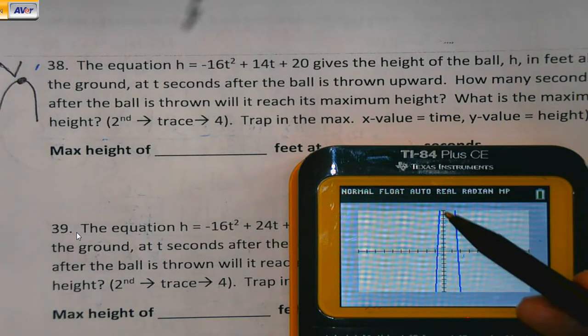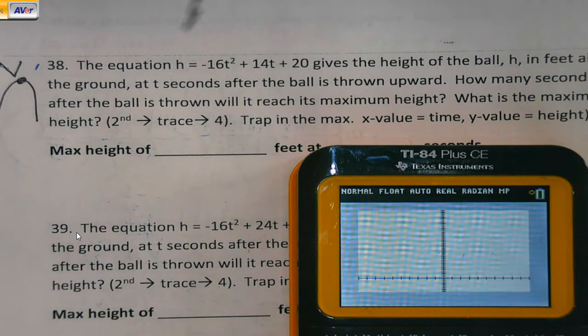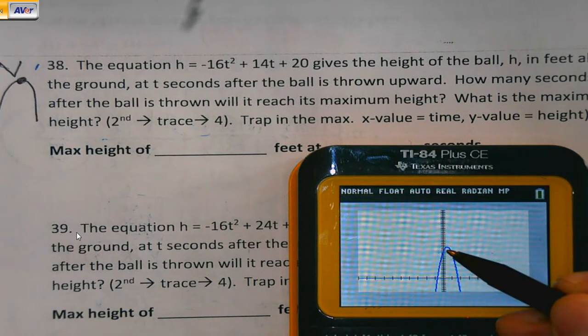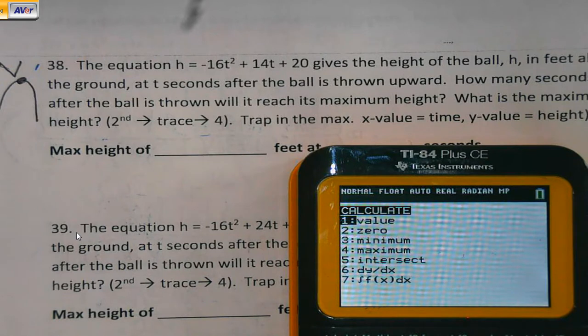So here's one of my choices. If I can't see it, I can go to Window, and I can make my maximum bigger. I don't know, let's say 50 sounds like a good idea. Okay, now I can see it. I want to know what this is. So one way I can do it is second trace. It says right there, maximum.